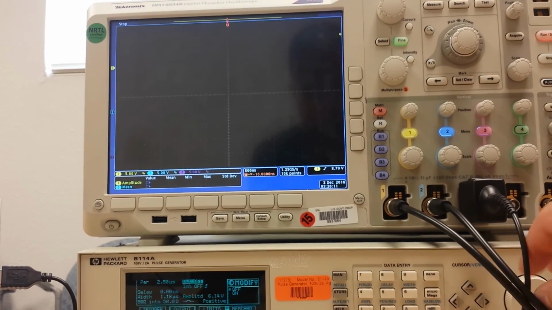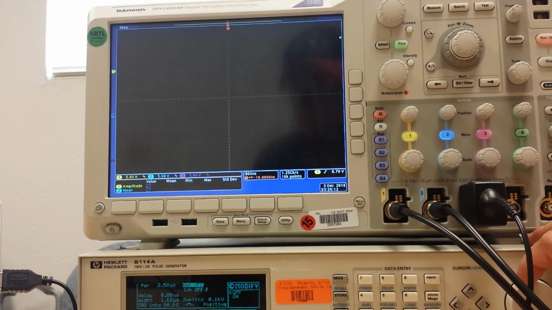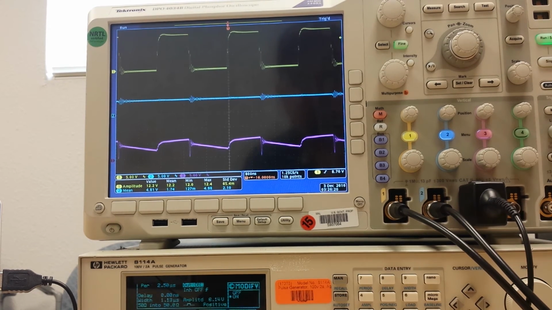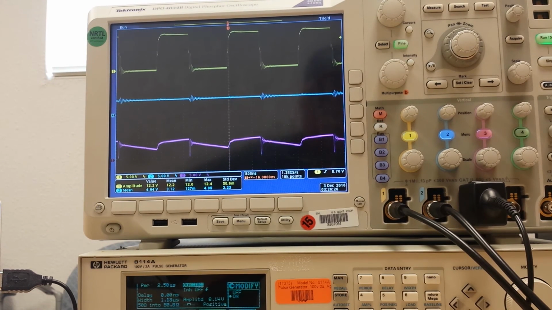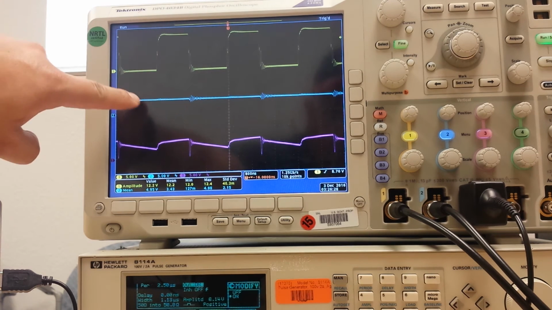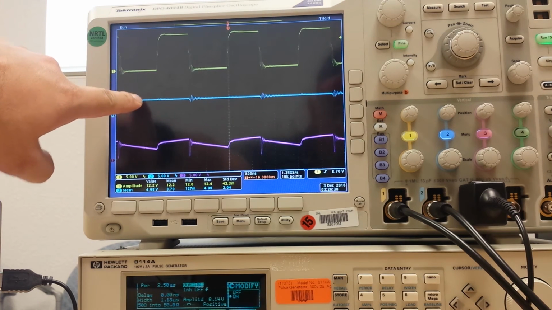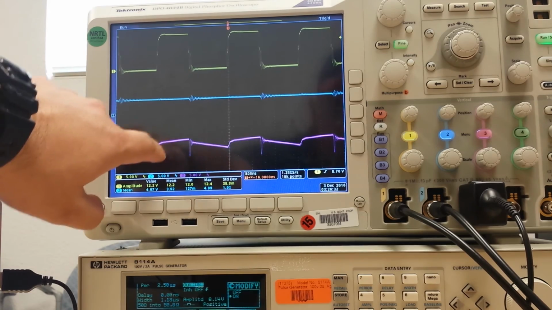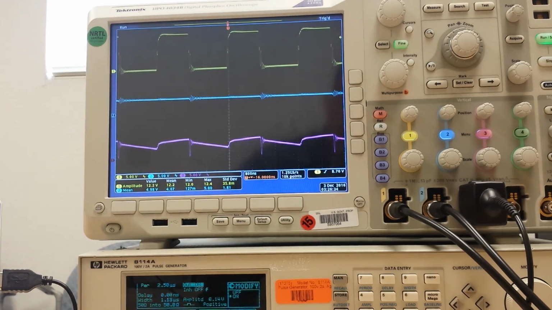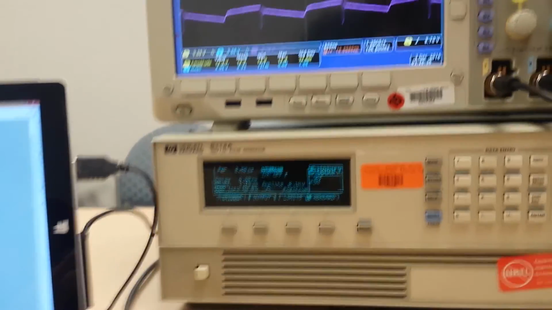I'm going to go ahead and turn the pulse on. Turn my scope on. The yellow is representative of my switching frequency. Right here, this light blue is my output voltage, and this is the voltage on the transistor.